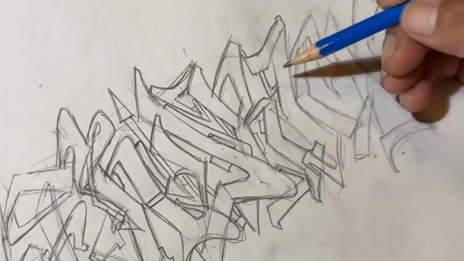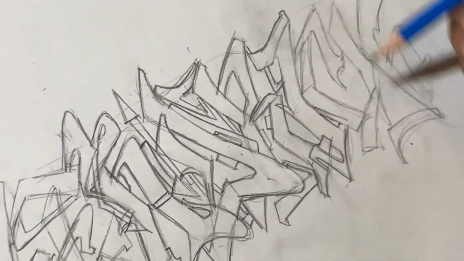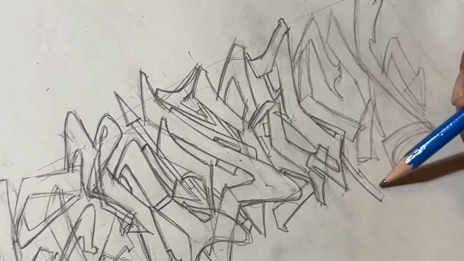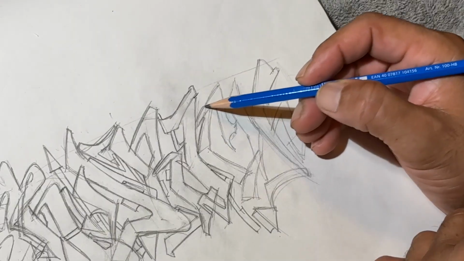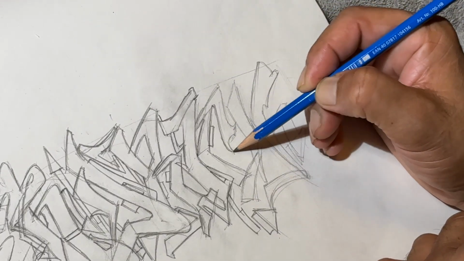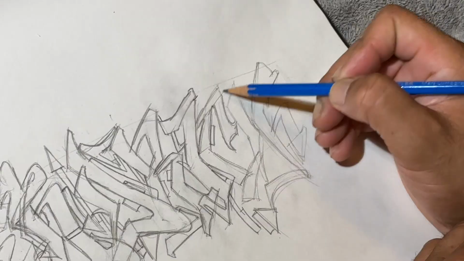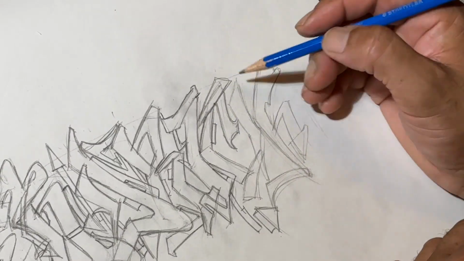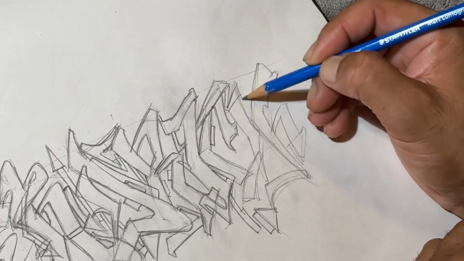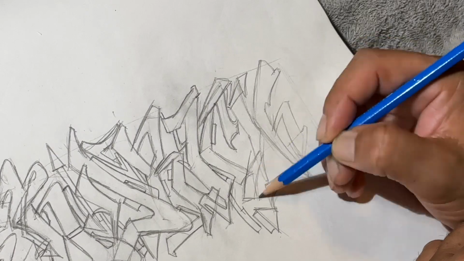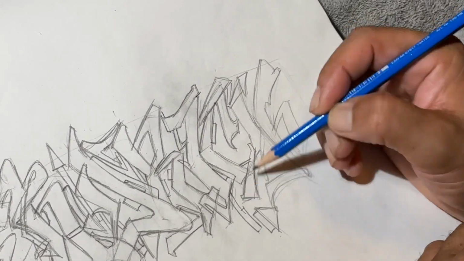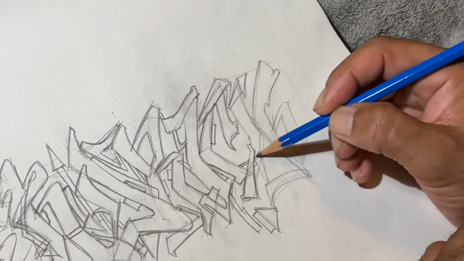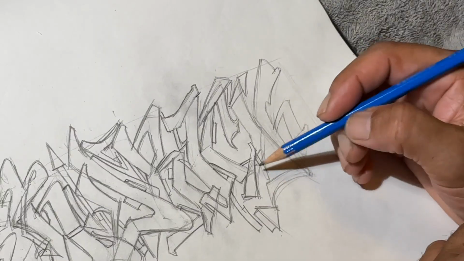Next, I work on the letter I, adding an arrow at the bottom to maintain consistency throughout the piece. Then I move to the letter C, connecting it to the build-up with extensions and additional details. At this stage, I can still make changes if needed. Sometimes when I'm coloring later on, I use overlapping shapes to create strong connections between the letters.